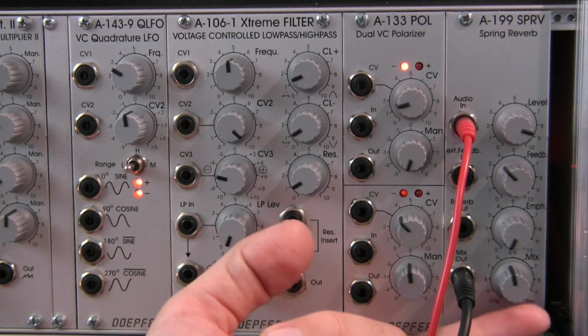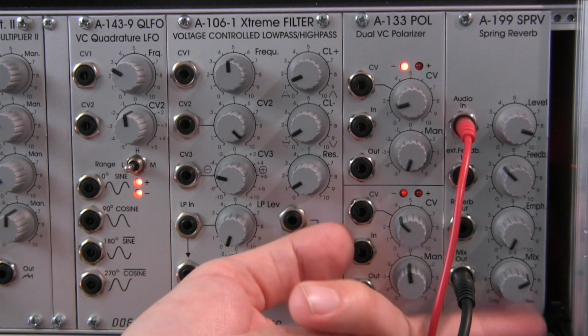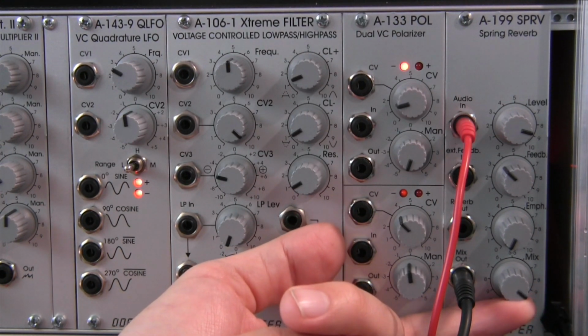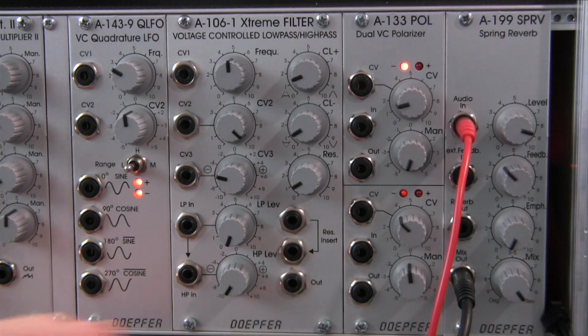And then just as an experiment, let's hear what that fully reverberated signal sounds like. So pretty cool sounds.